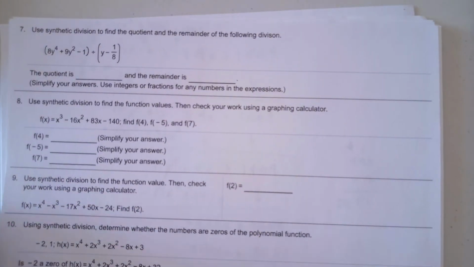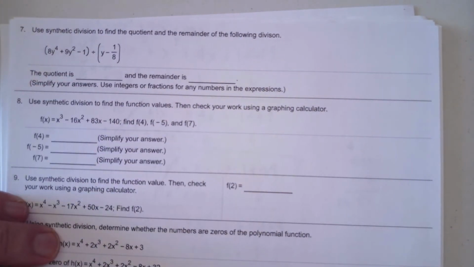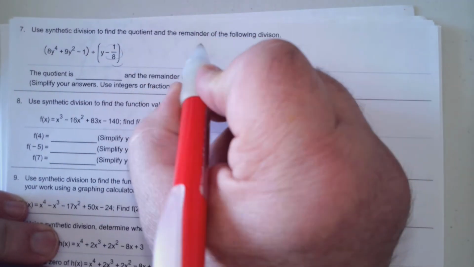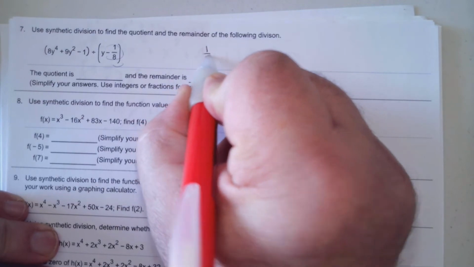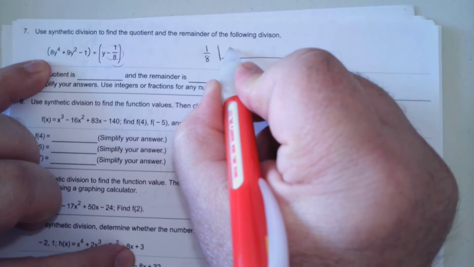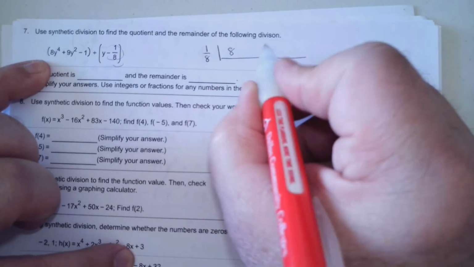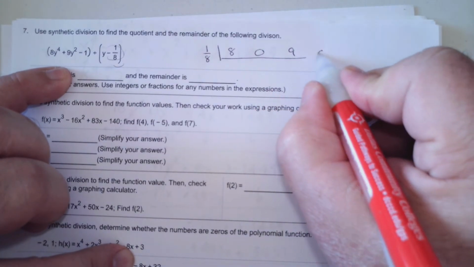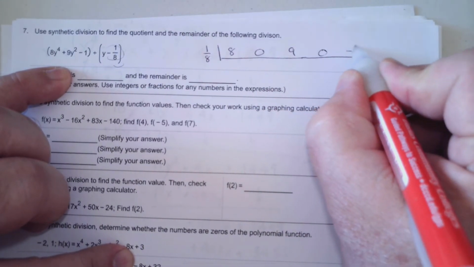Use synthetic division with a fraction. Because what this one's going to look like, remember, so we're going to have 1 over 8. So it's 8, 0, 9, 0, negative 1.